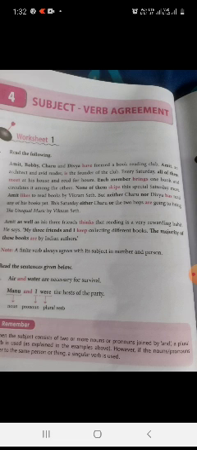Quite right. You are 100% right. Here, two different subjects have been added by as well as. The rule tells us, when two different subjects are added by as well as, with, together with, in addition to, mark my word, once again I am repeating the same thing.